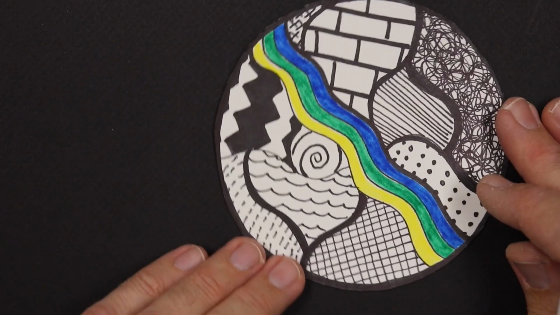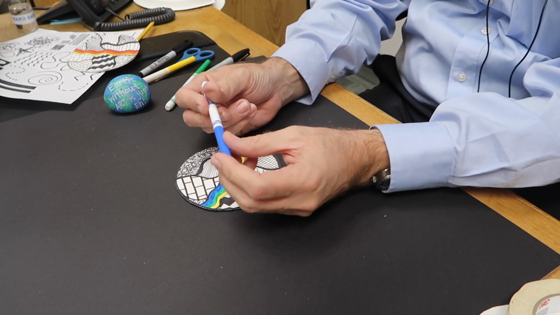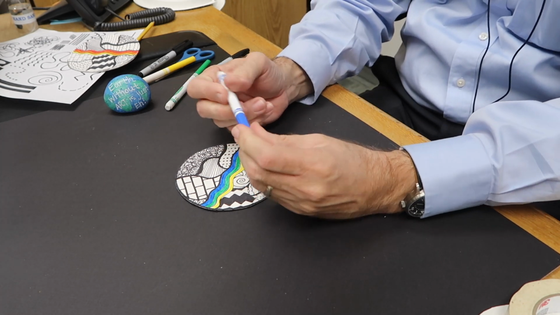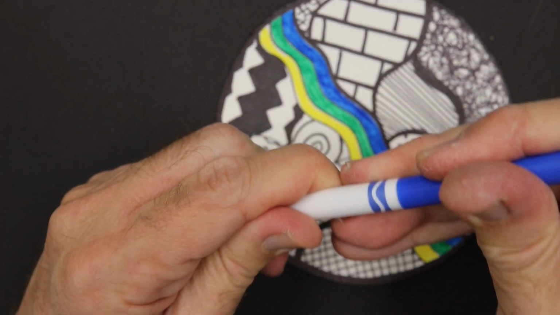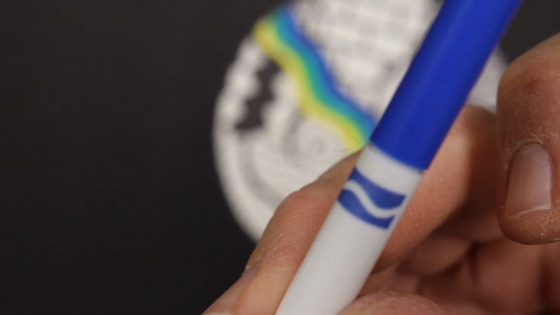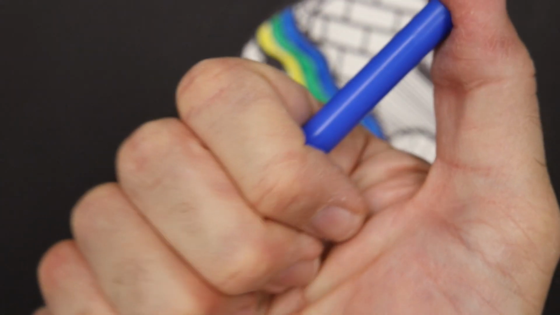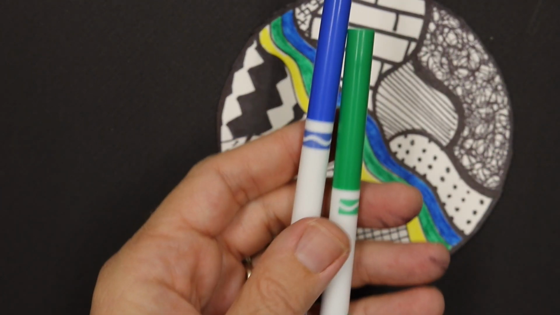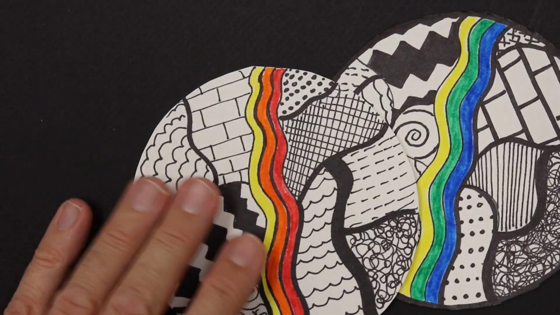So look at that. Look what we have here. Now, by the way, a good thing to remember: when you have a marker, please make sure you hear that cap click on the end. You want to make sure your markers aren't left with a little gap there, because if you leave that gap, your marker is going to dry out. So make sure you hear the click, make sure it's all nice and tight so it's good to go when you need it next.